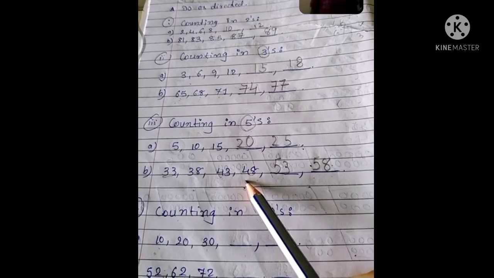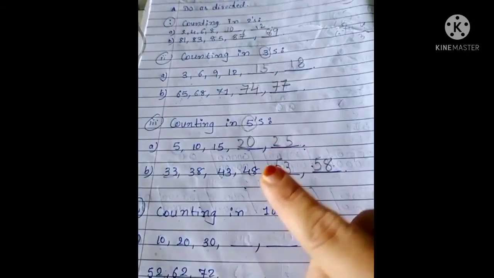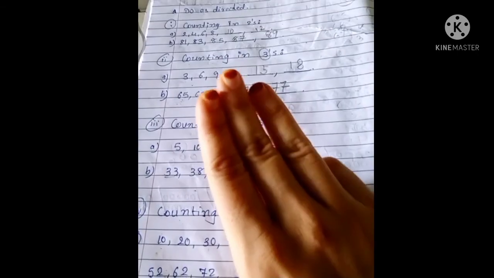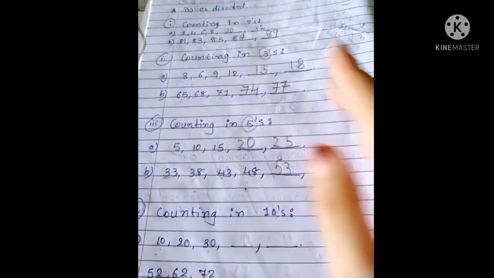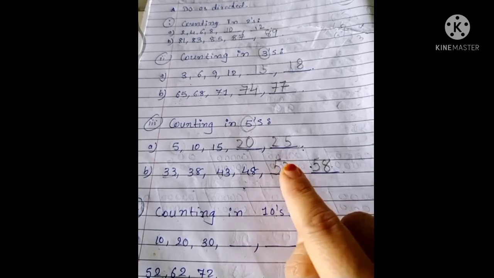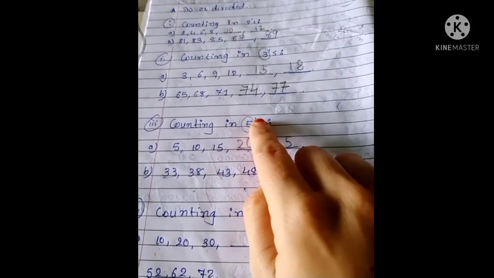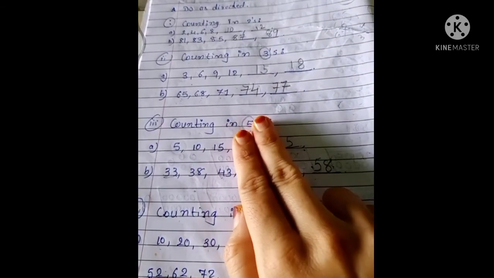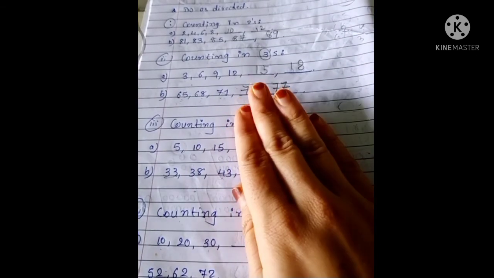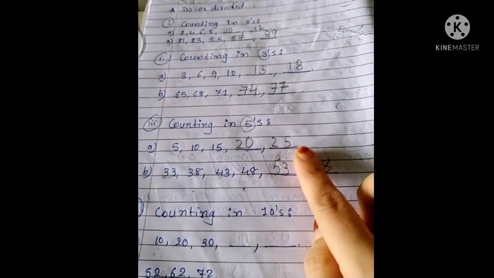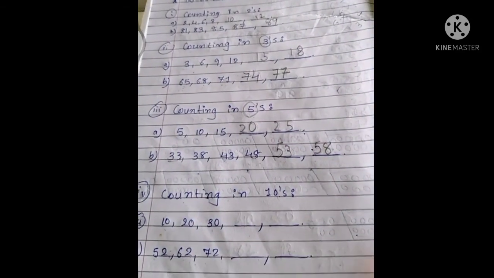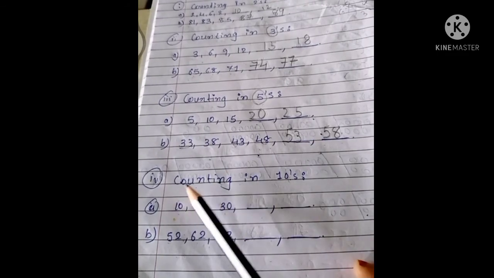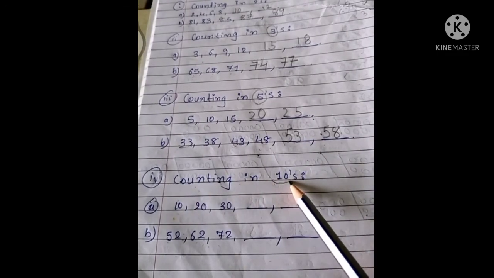So here after 48, if we count 5 steps: 49, 50, 51, 52, 53. So here 53. After 53, again we have to count how many steps? 5. So 54, 55, 56, 57 and 58. So here we get the answer 58. Is that clear? Okay, now let's see the next topic, students, counting in tens.